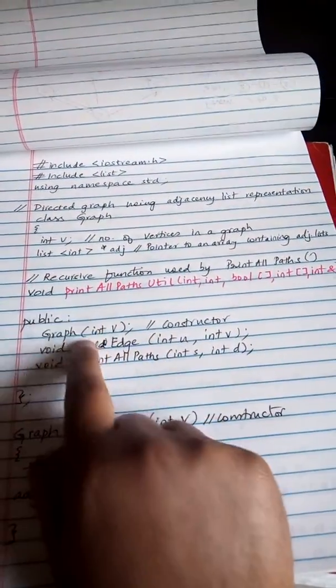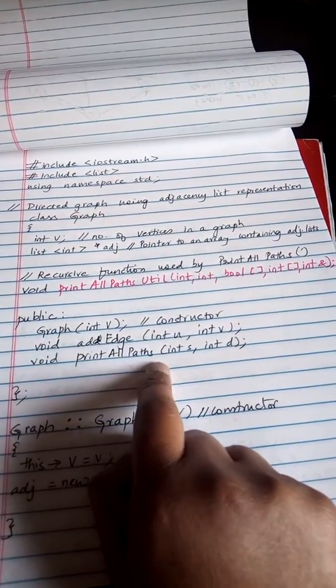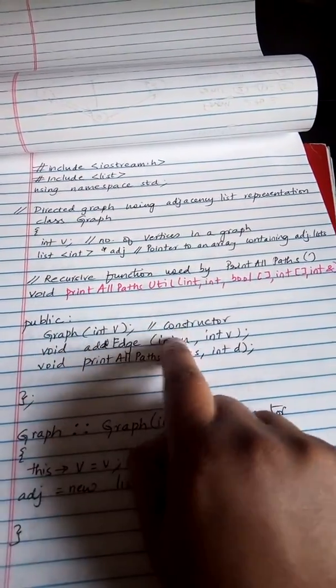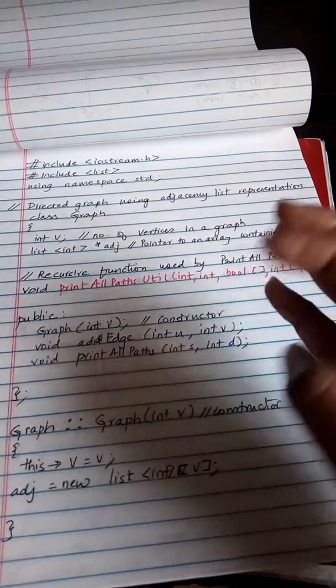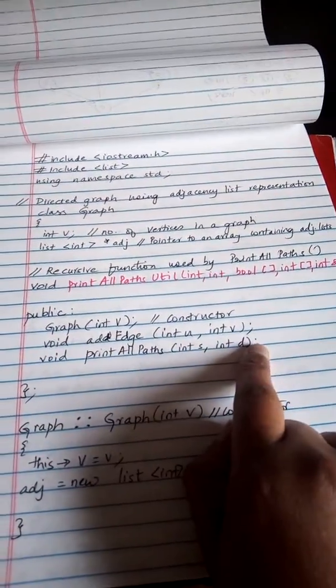In public we have three. One is a constructor, one is void addEdge, one is void printAllPaths. So adding an edge is going to add edges like 2, 0, 3 and 2. We're going to print the paths giving the source and the destination.